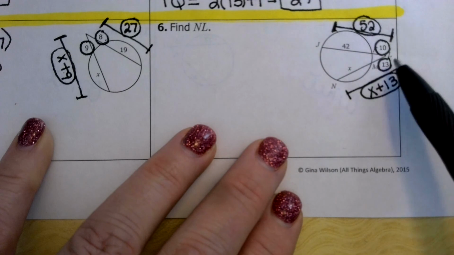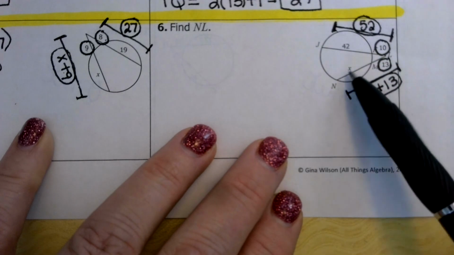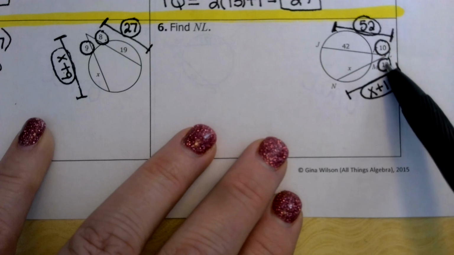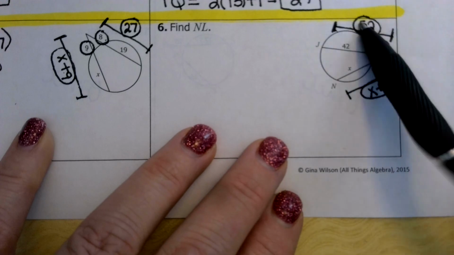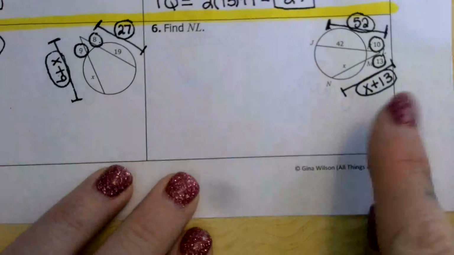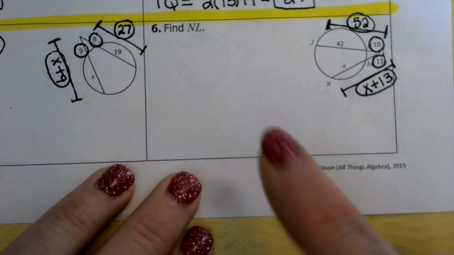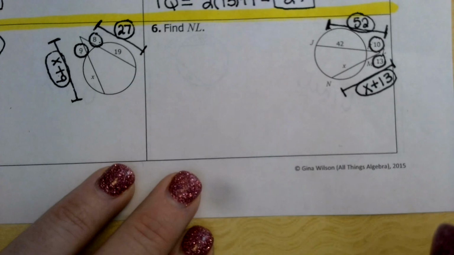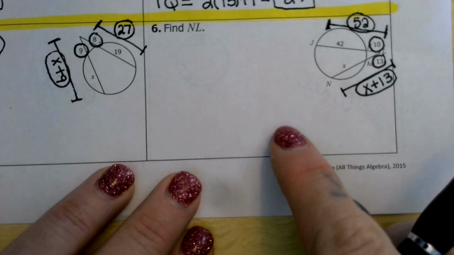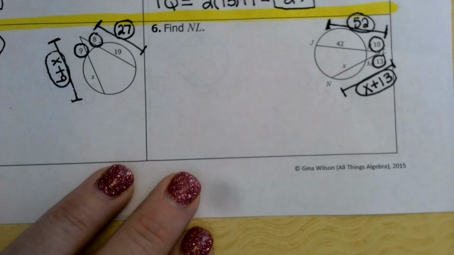So 13 times x plus 13. Now, this has happened twice where this is the same number as this. It's just because there's an x here. That doesn't always happen. And then 10 times 52. Okay, so I want you to work this out. And this time it's going to ask for NL. So I want you to think about where you're going to substitute back in. Go ahead and work out this problem.